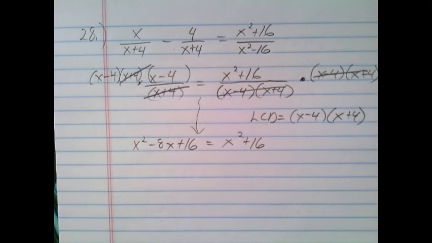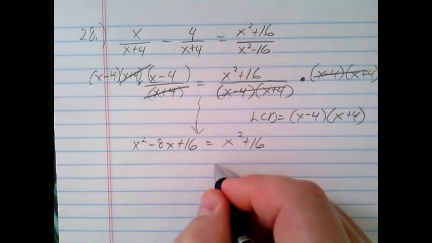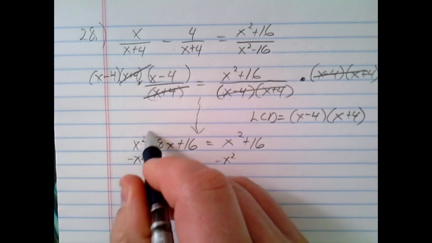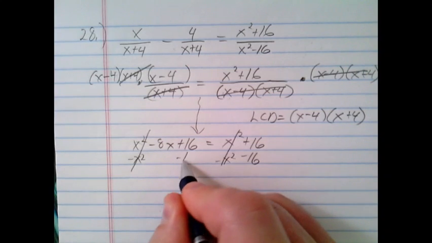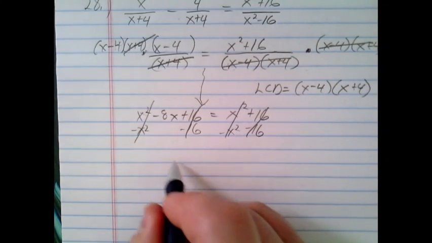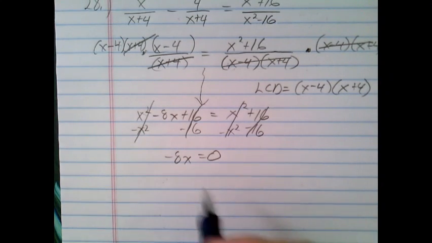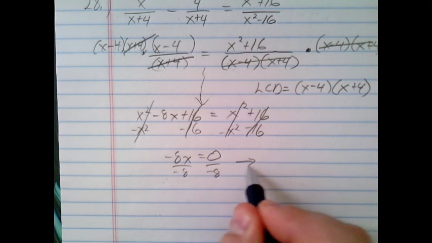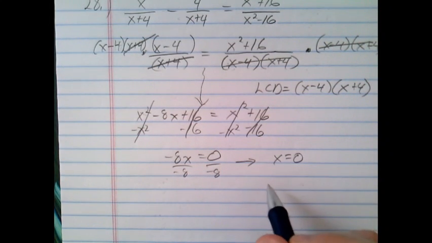Now this is a quadratic equation, so I would want to move everything to one side. But notice when I start moving stuff over, x squared minus x squared cancels, and when I try to move the 16, well, that just cancels. So I'm left with minus 8x equals 0. Well, I can divide both sides by negative 8 and get x equals 0. And it looks like that's my solution.